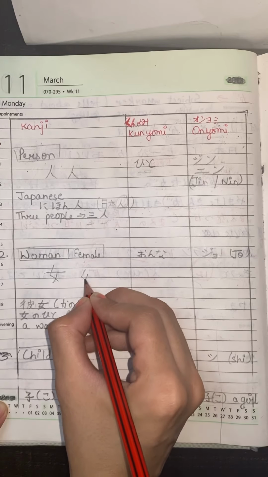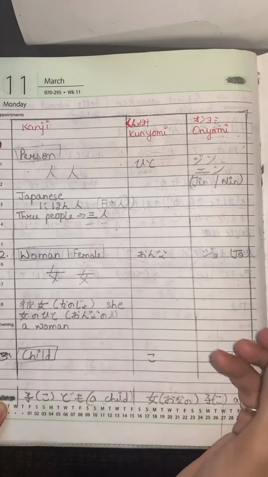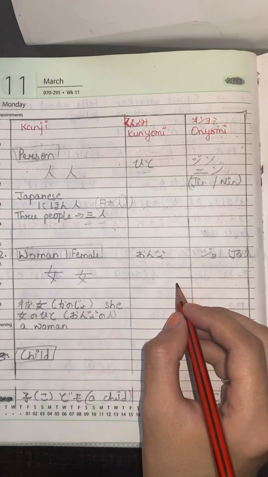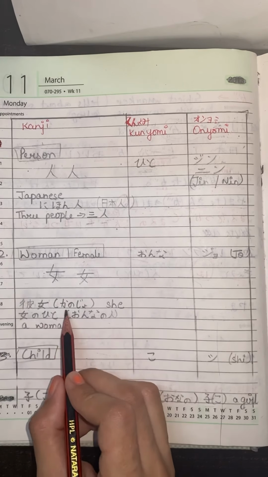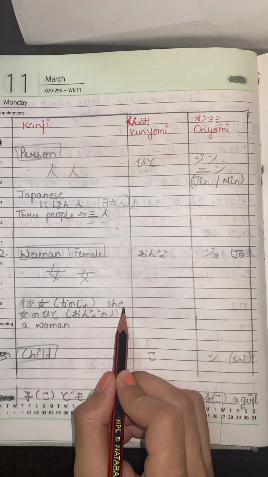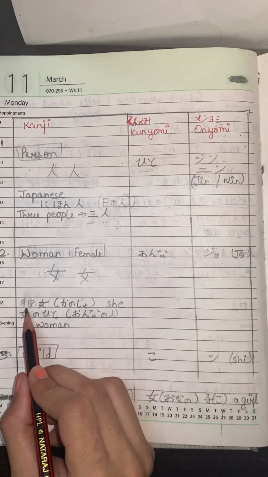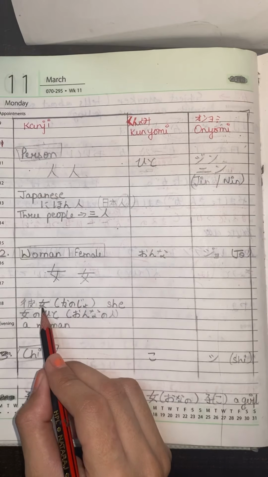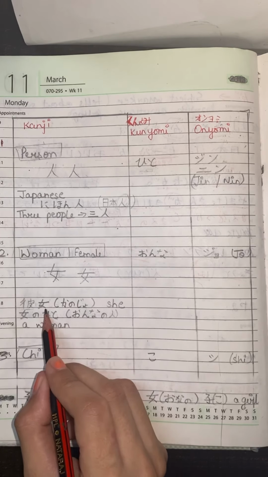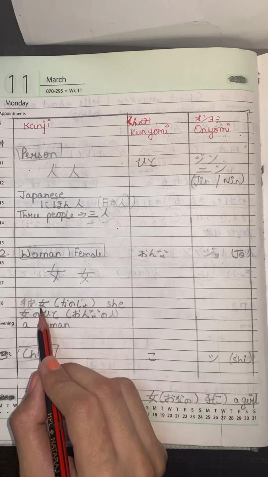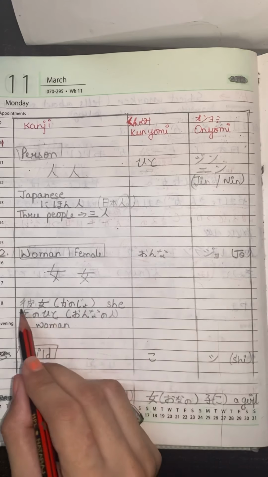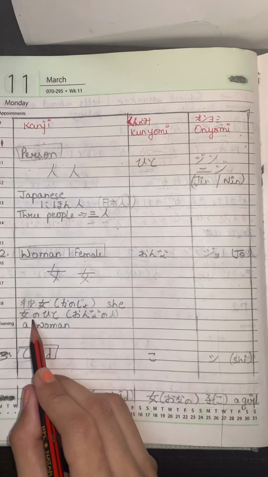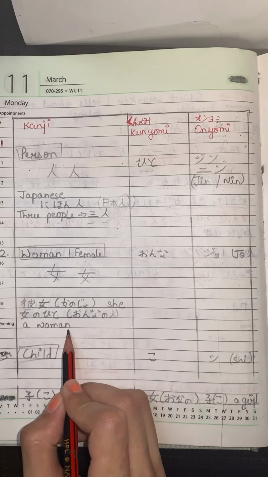Ichi, ni, san. Okay. So the word will be kanojo. That means she. Kano, you haven't read this kanji yet, but there are more than one kanji, so we will use onyomi here. Jo, kanojo, or onna no hito, a woman.